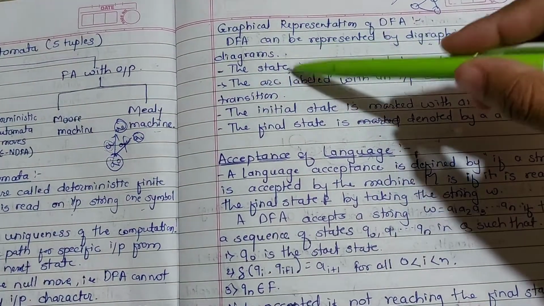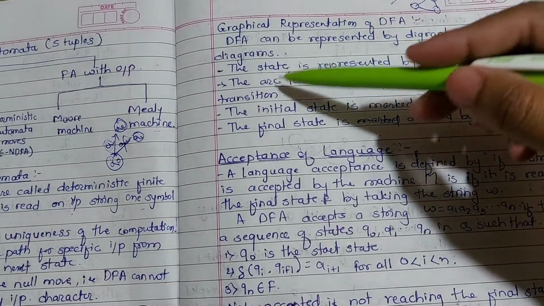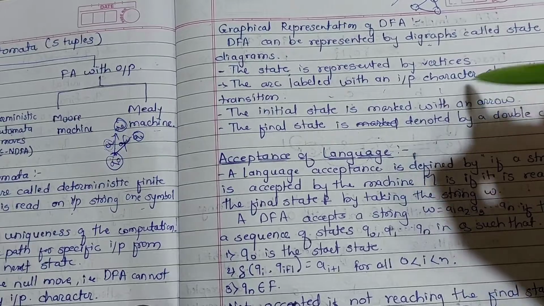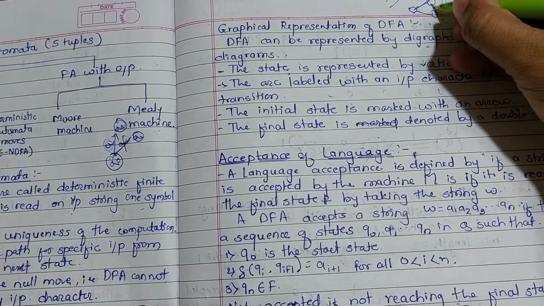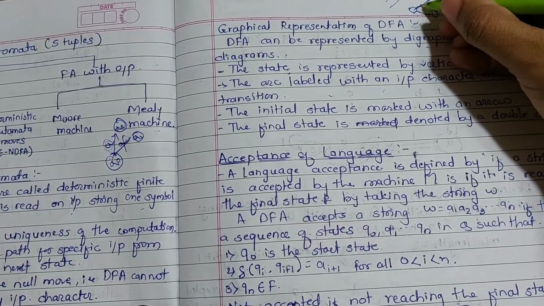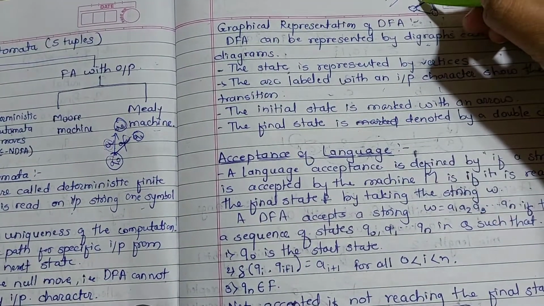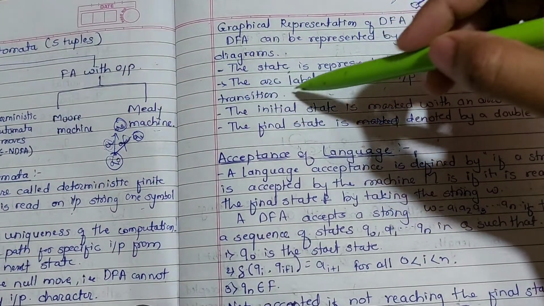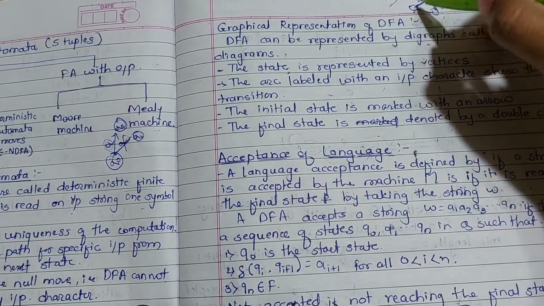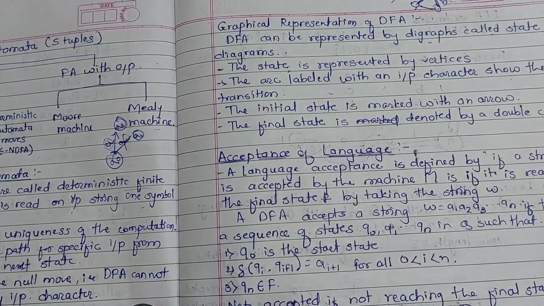The states represent the vertices of the graph, and the arcs labeled with an input character show the transition. That means the connections between these vertices are labeled with some input, and they show the transition from one state to another. The final state is denoted by a double circle, as we previously checked.